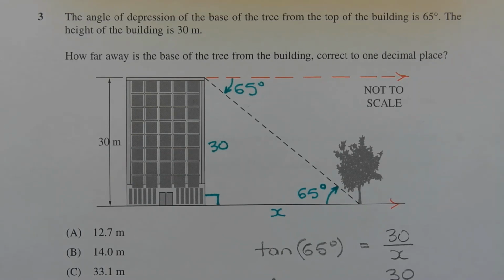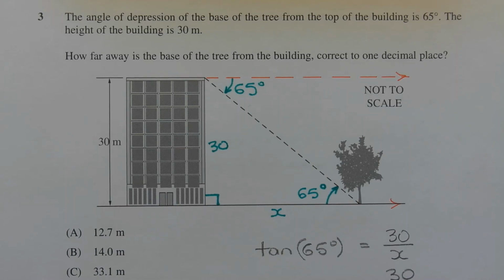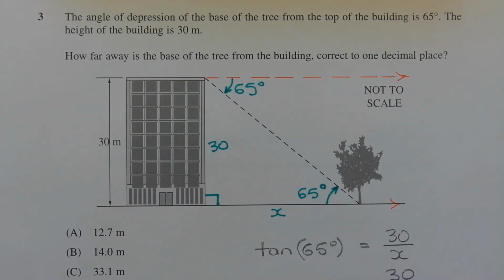Now in order to find that distance, we need another angle inside the right angle triangle in order to apply trigonometry. Now we know the height of the building, which is 30 meters. We know the angle of depression, which is 65 degrees. So we need another angle inside the right angle triangle in order to apply trigonometry.